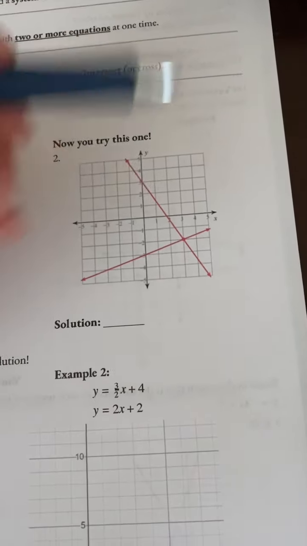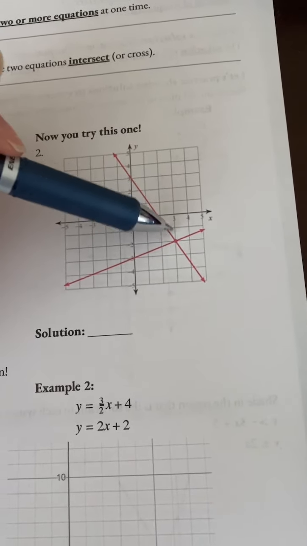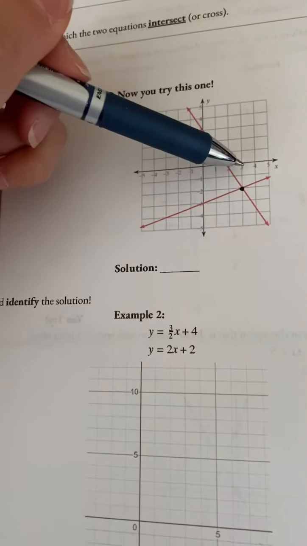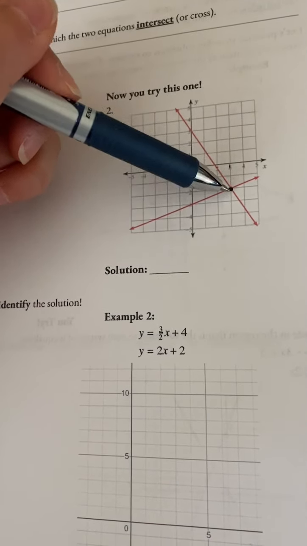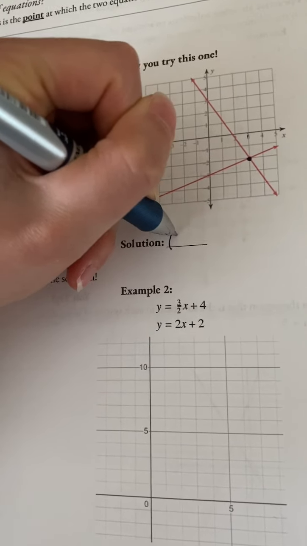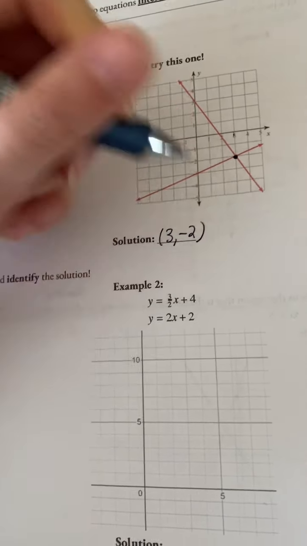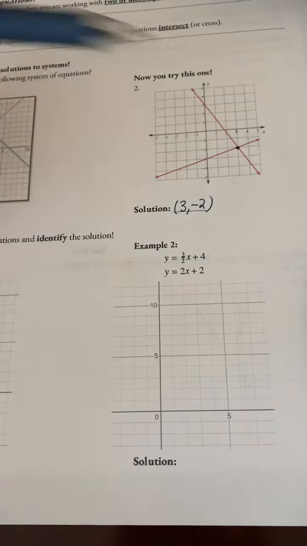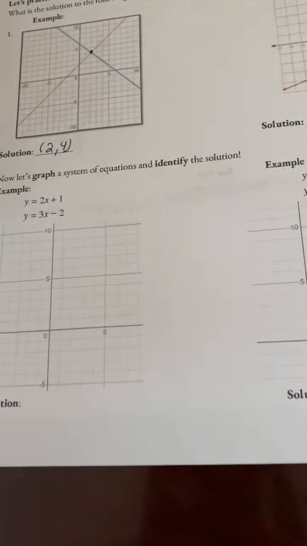Okay, so for this example, we can clearly see that they cross over right here. I like to mark that point, and the coordinates of that point are (3, -2). So that is what you should have gotten for your solution. Hopefully that's what it is. And if not, please go back and check how you marked the point incorrectly. All right, so moving on.